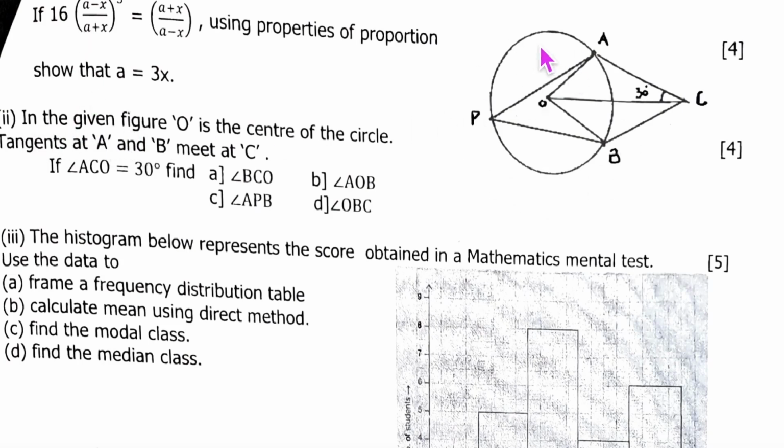We have this figure here. There's a circle with O as the center, and AC and BC are the tangents. They meet externally at C. Angle ACO is 30 degrees, and you have to find angle BCO, AOB, APB, and OBC. Alright, so let us see how we look at it.